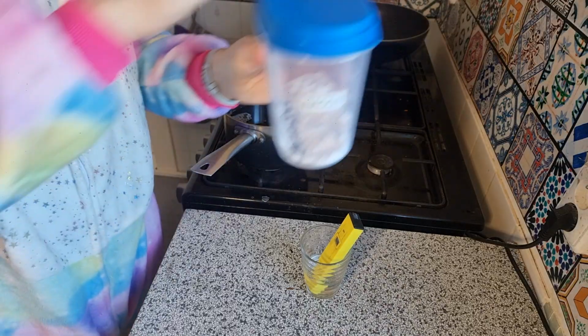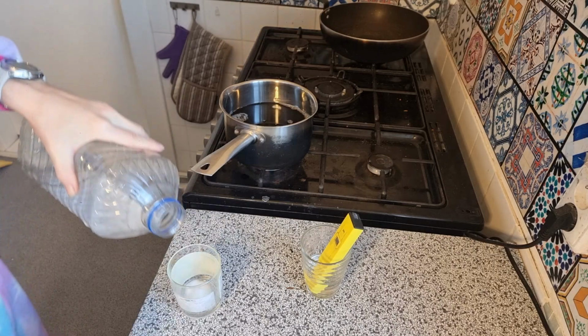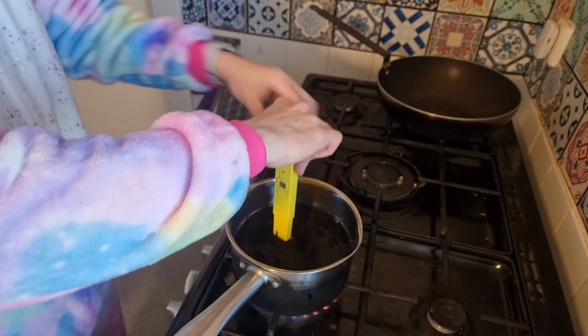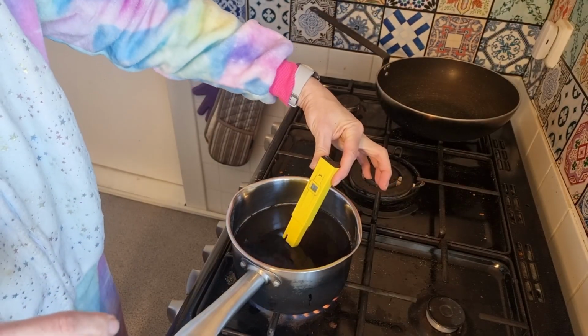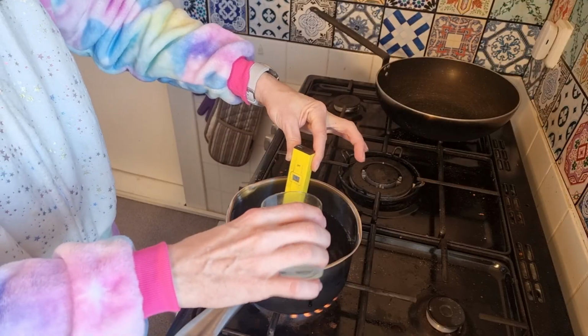So we're going to try to get the solution to pH 7. So I'm going to use sodium bicarbonate. I'm going to dissolve that in distilled water. I'm going to heat up the juice. Okay, so let's do a starting pH test. Currently 5.2.